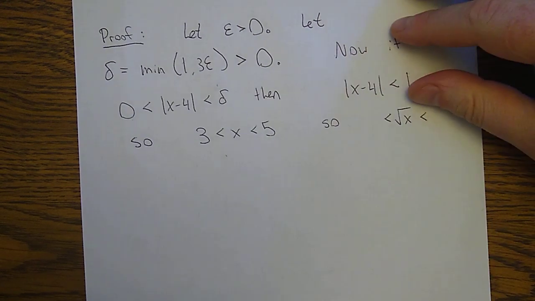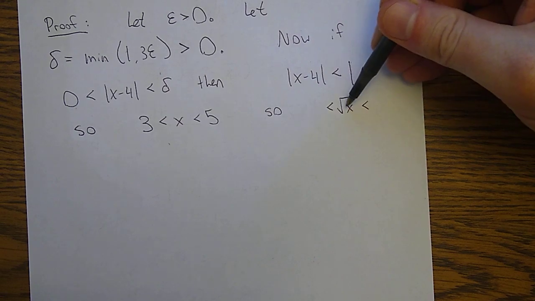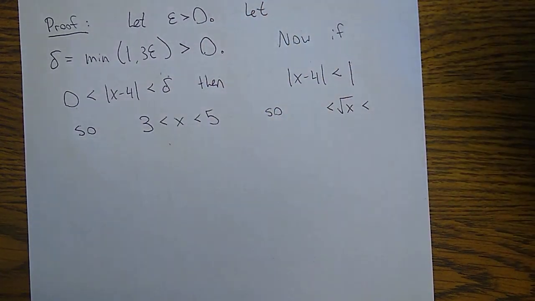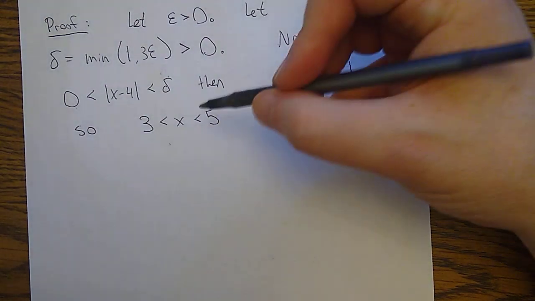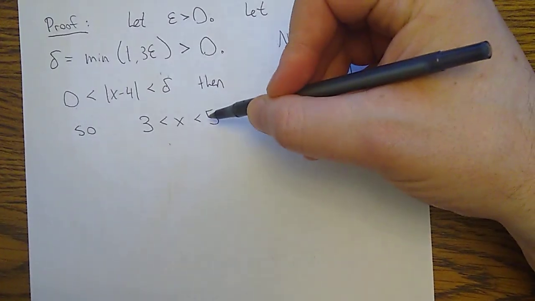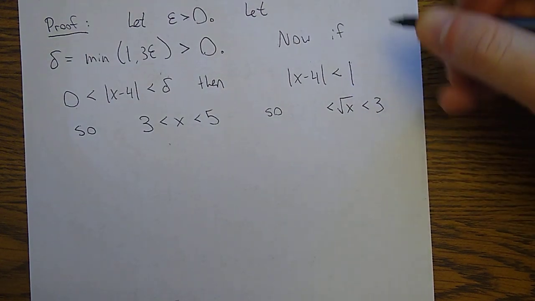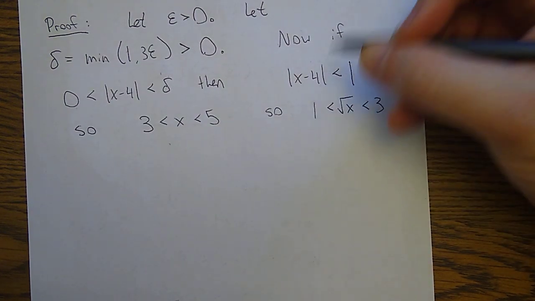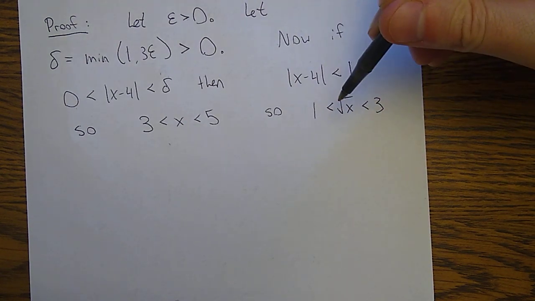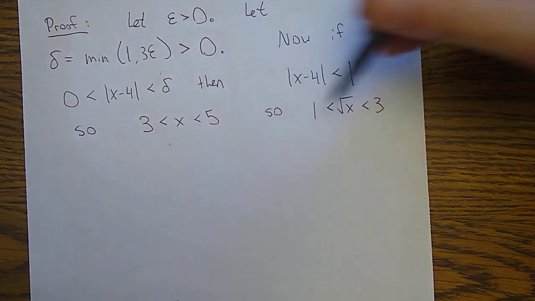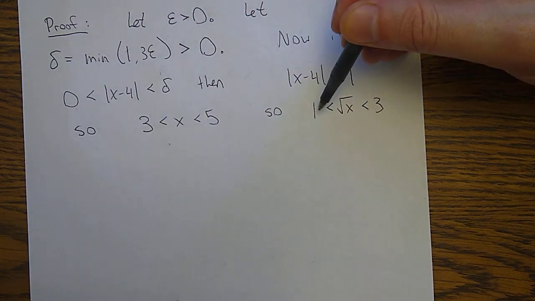Now let me talk about the square root of x. Since I'm doing this over again, I kind of did this the long way the first time. Let me go ahead and already say the square root of x is less than 3 and greater than 1. This 3 is just if I took the square root of 5 and rounded up. This 1 is if I took the square root of 3 and rounded down, right?